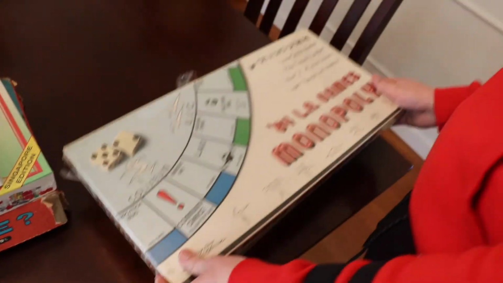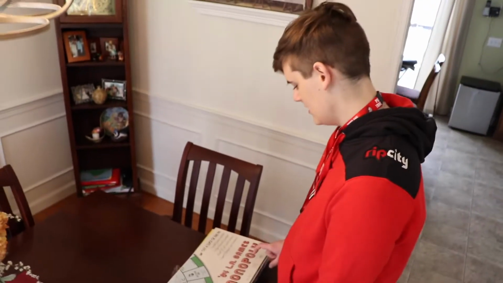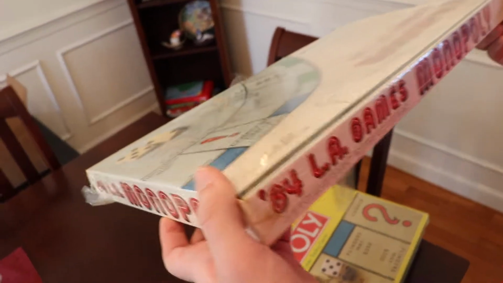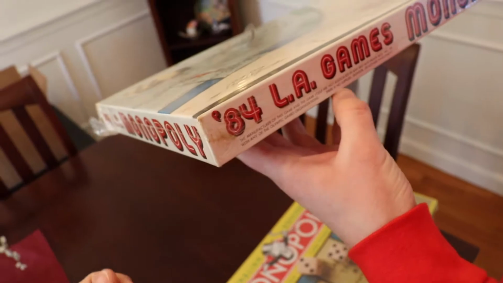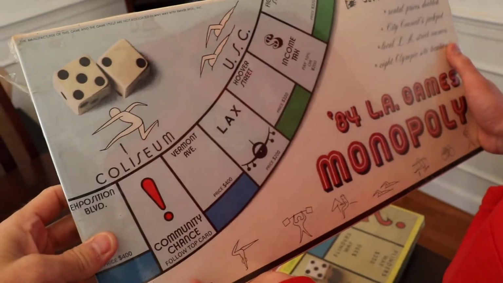There's the 84 LA Games Monopoly, but this one is not made by the Parker Brothers or has any affiliation with the Olympics either. So I don't really know who made it. That's curious. There's no supplier, sponsor, or license involvement. I don't know who made this, but it's interesting though.